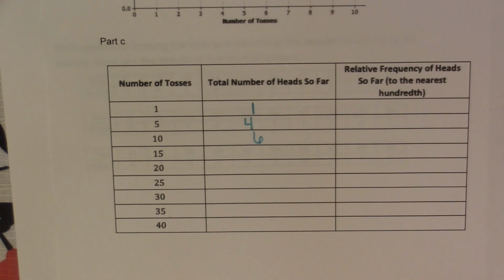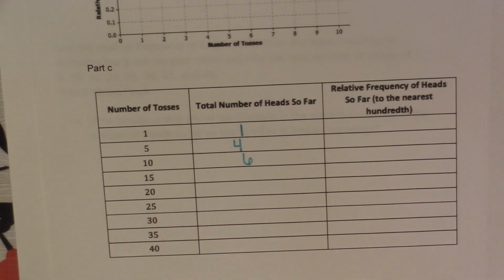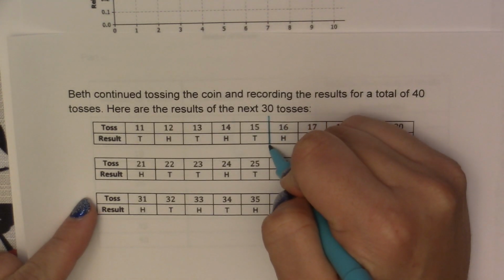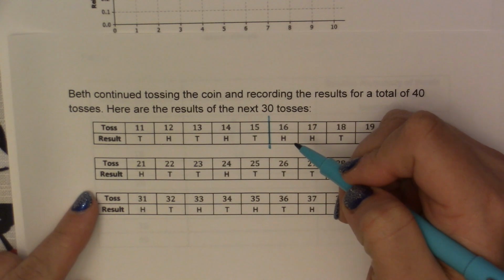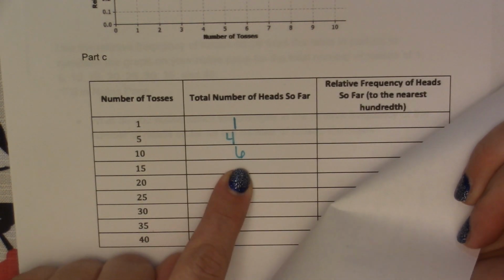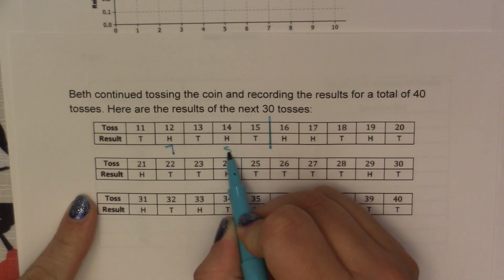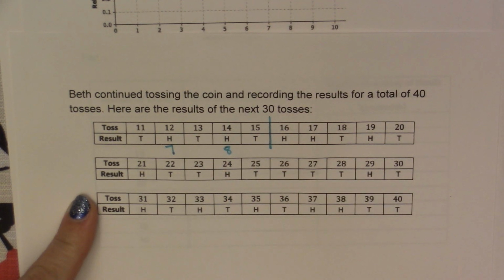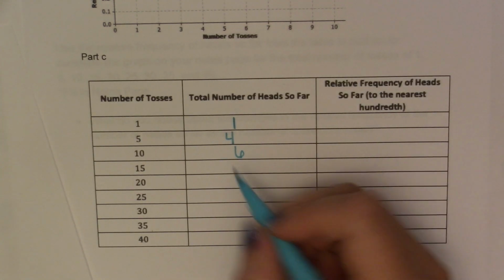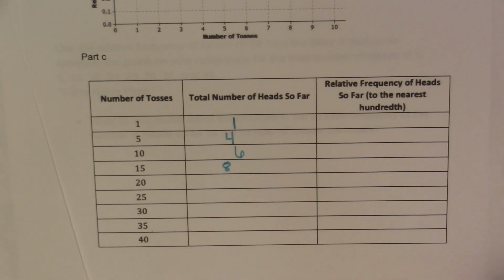Okay, so we're going to count, we're starting at 6 and we're going to 15. So I'm going to stop right here. So again, we're starting at 6. So here would be 7 and 8. So after 15 tosses, we've seen heads show up 8 times.